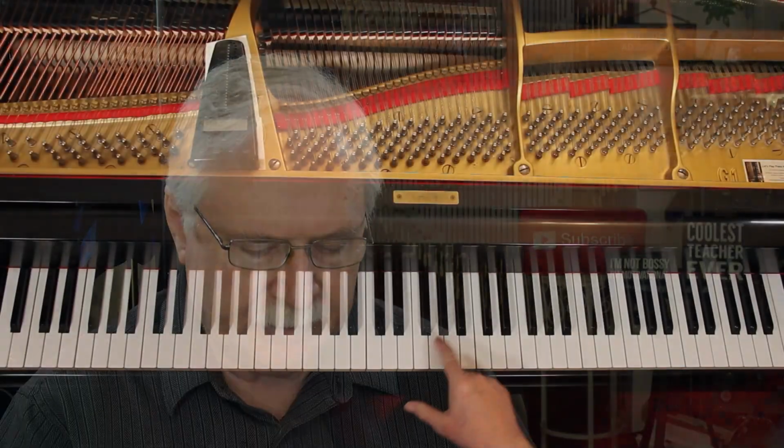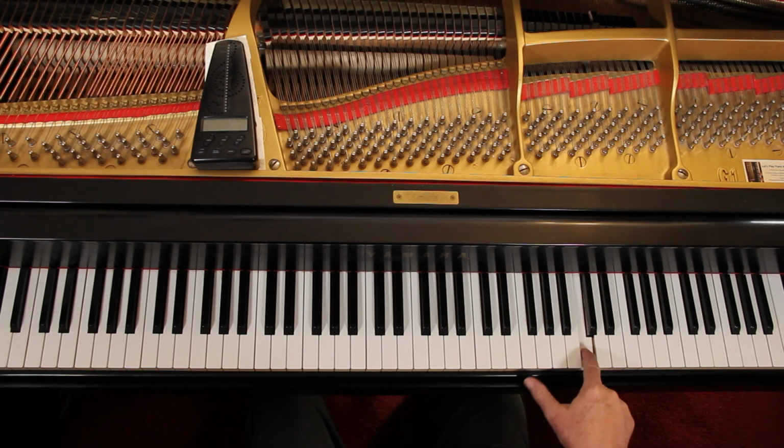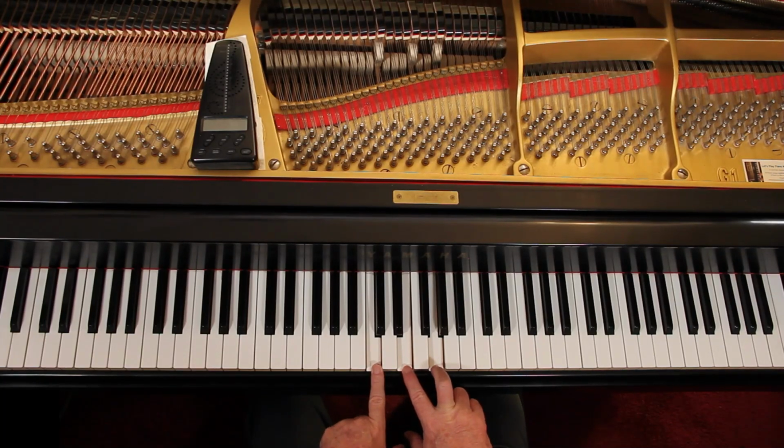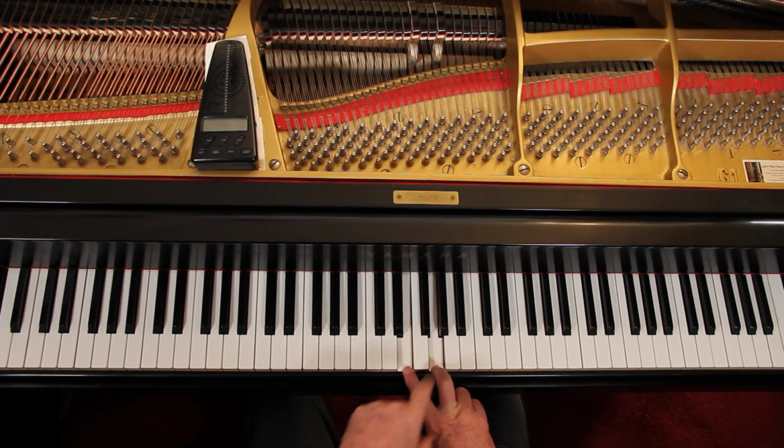And I see nothing wrong with that. However, for the purpose of this, we'll use second finger. And you'll notice the notes we're using is actually a C chord, C major chord. The C, the E, and the G.